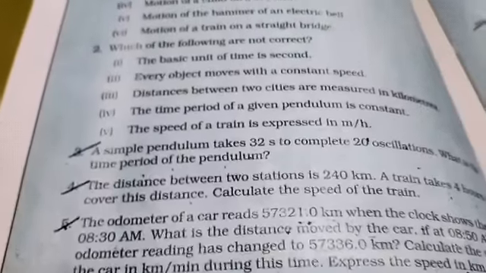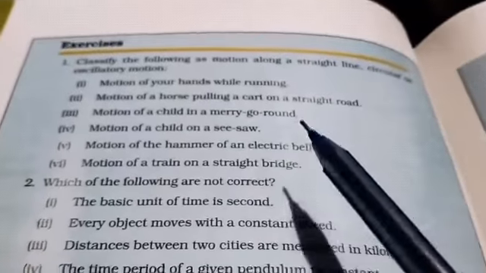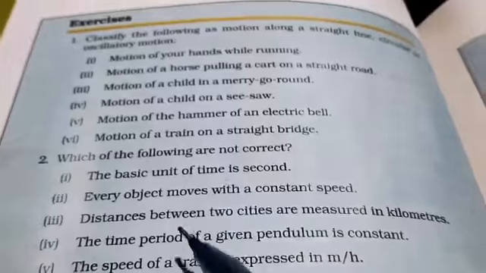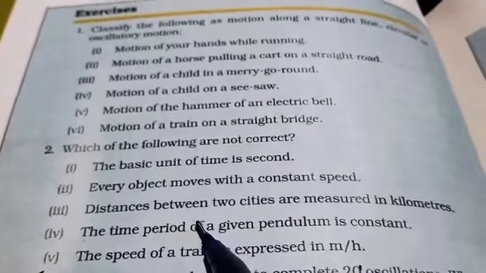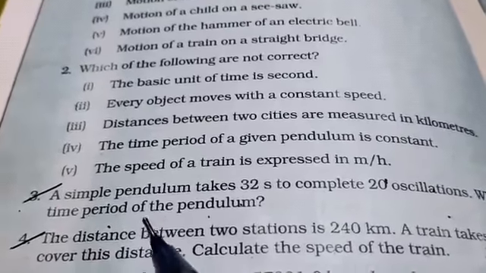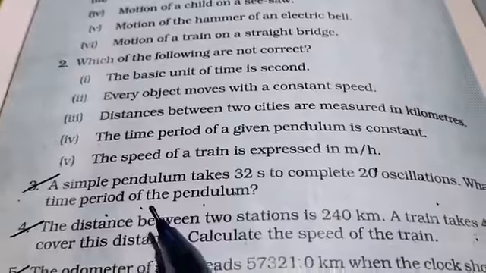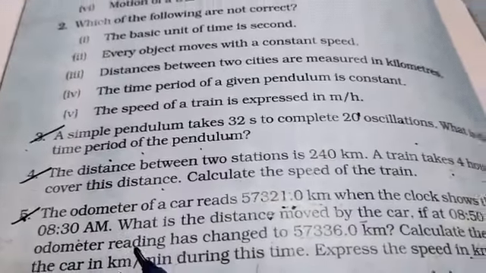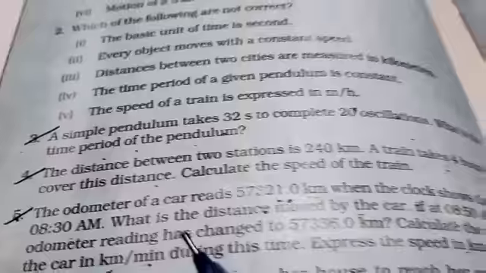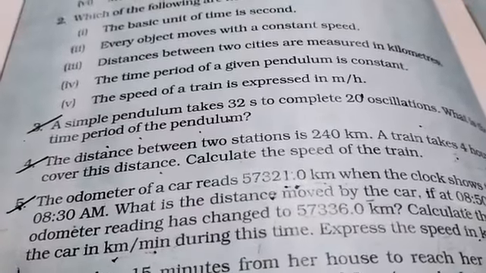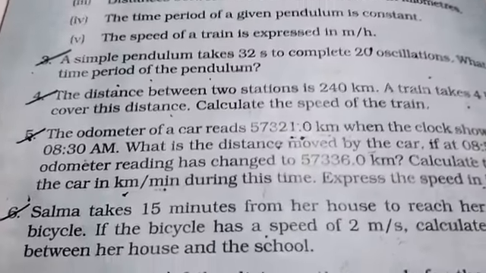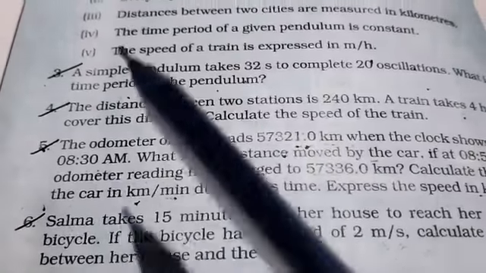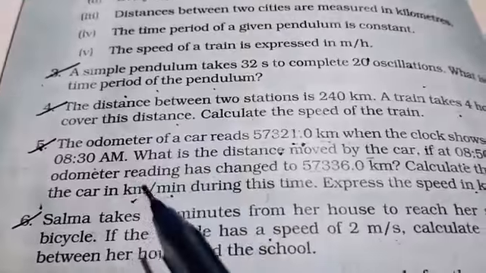Today we are going to solve the rest of the sums in the chapter number 13, motion and time. Now children, some were asking whether question 1 or question 2 was not understood, but question 1 and question 2 are not sums. So I start with question number 3, and your sums start from question number 3, 4 and 5. I have already explained questions 3, 4 and 5 in the previous lecture. So today we will continue with question number 6, right? We have done 3, 4 and 5.